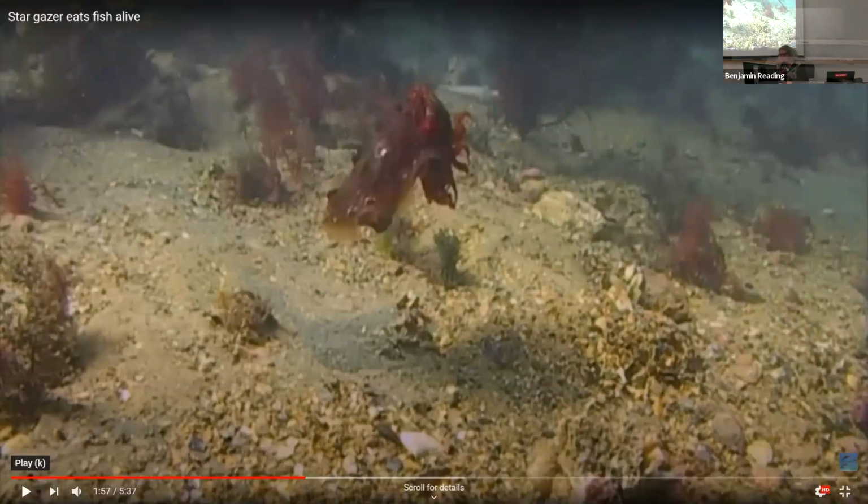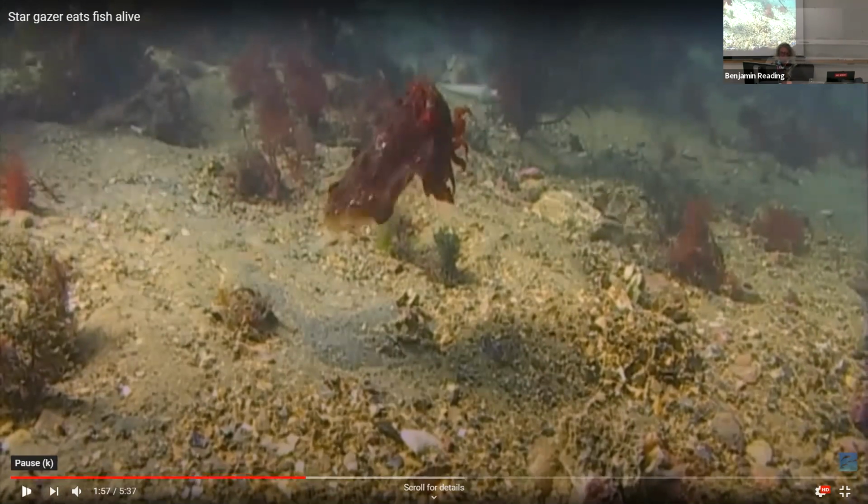So the stargazer was unable to eat that triggerfish because it extended that spine, and then it wouldn't fit into the mouth of the stargazer.